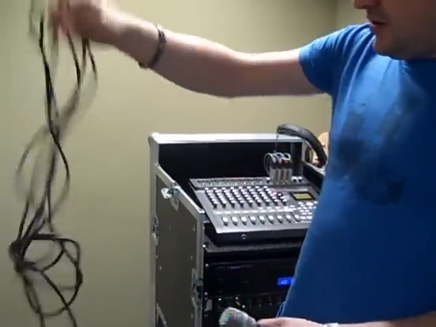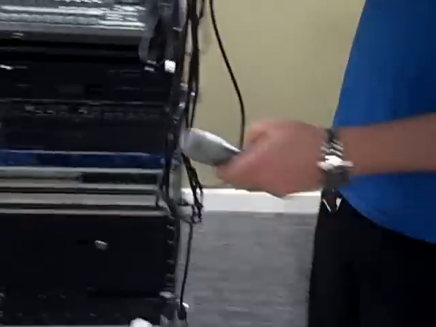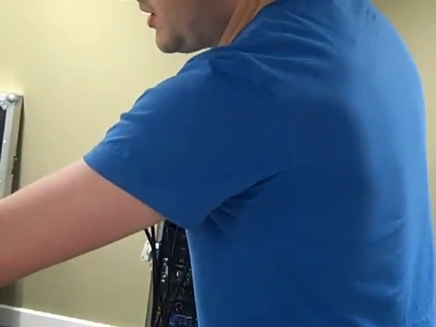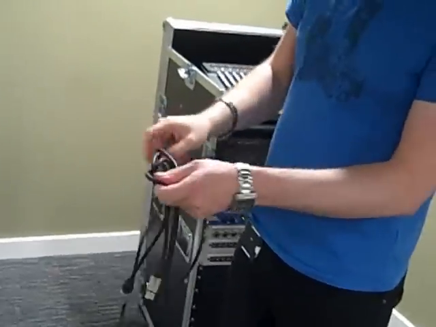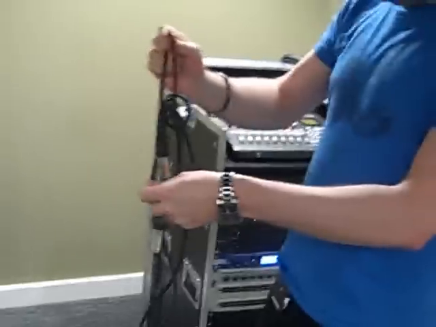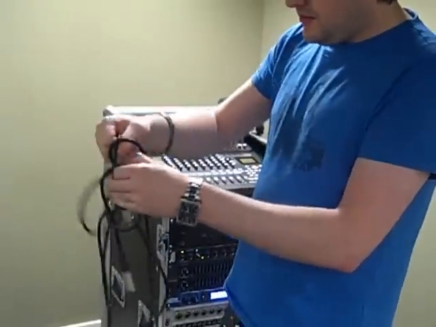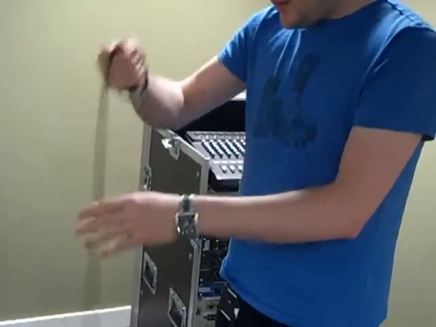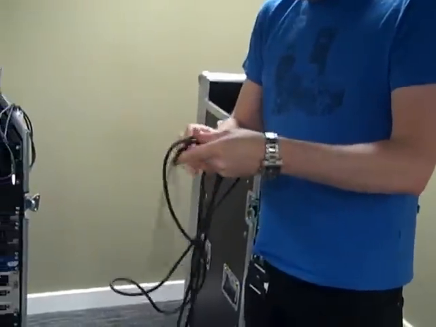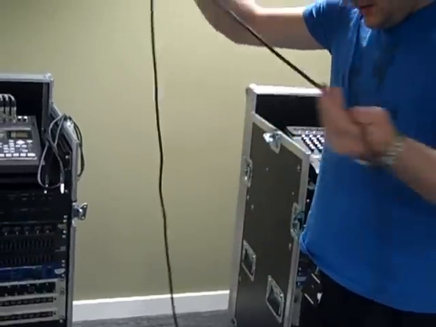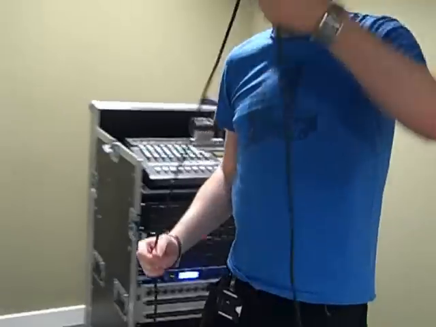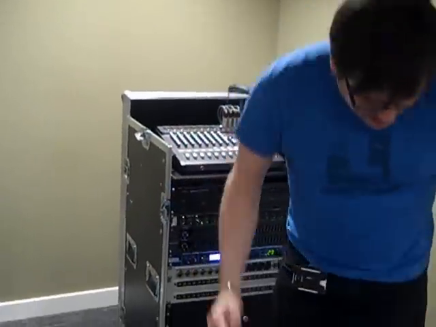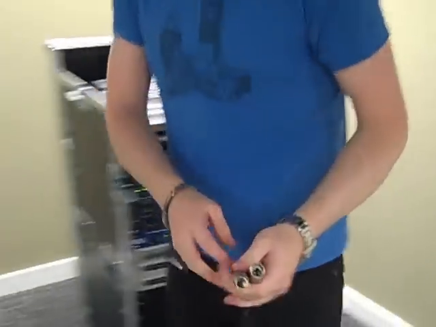Now, sometimes XLR cables can get a bit tangled up, and you don't want to plug them in like this because it can strain the cable and damage it, and can also cause people to trip over if there's loads of cables on the floor. So we need to make sure that we untangle this properly. It can be a bit annoying sometimes, but just taking that little bit of extra time, that little bit of extra effort, could stop someone hurting themselves or damaging a £20 cable. So we take our XLR and we plug it into our microphone.